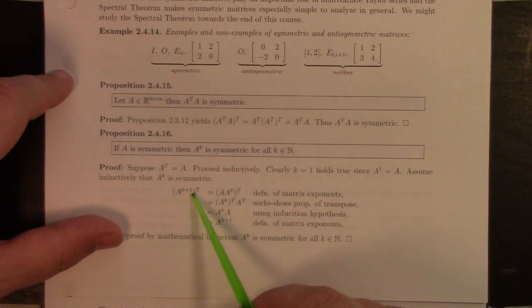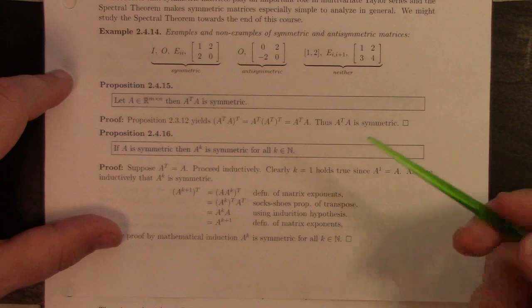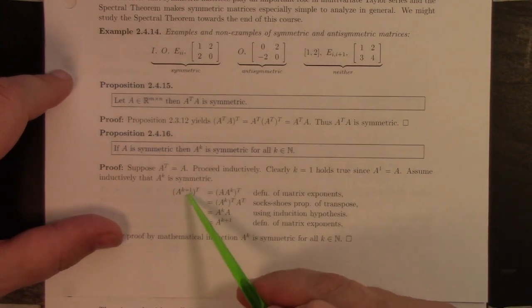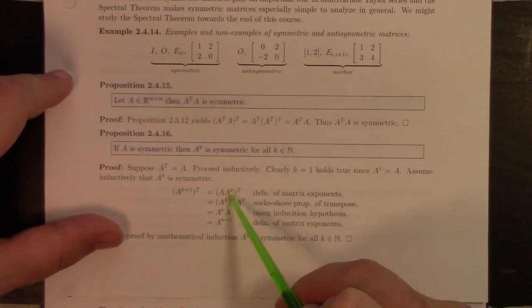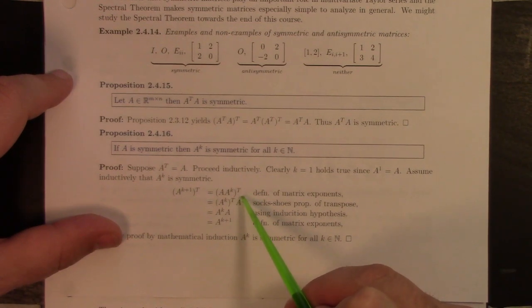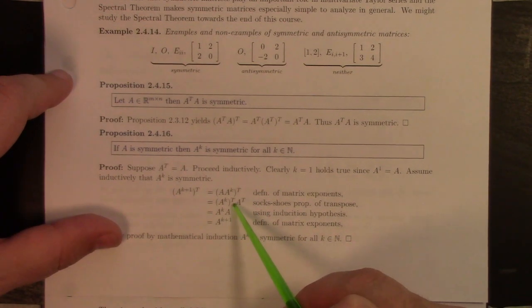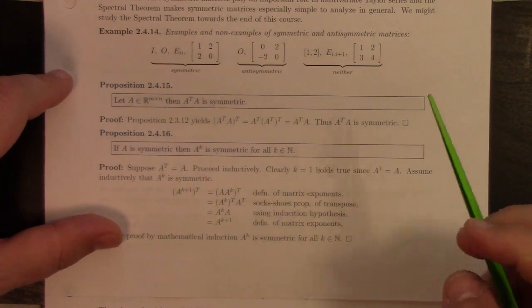So A to the k plus 1, by definition, this is what I was talking about a second ago. You need to know the definition of matrix power, right? So A to the k plus 1 is A times A to the k. And if we transpose that, then by socks and shoes, this gives us A to the k transpose times A transpose.